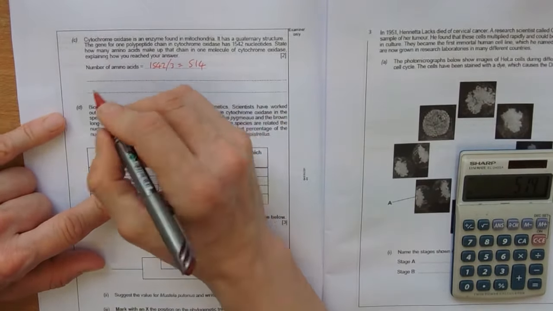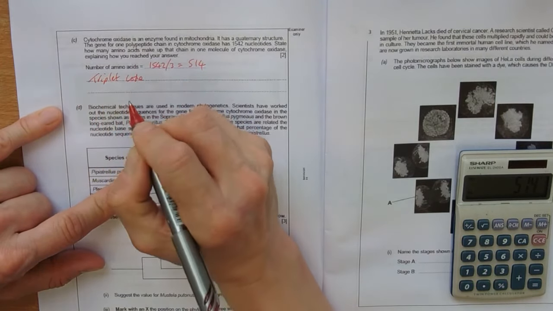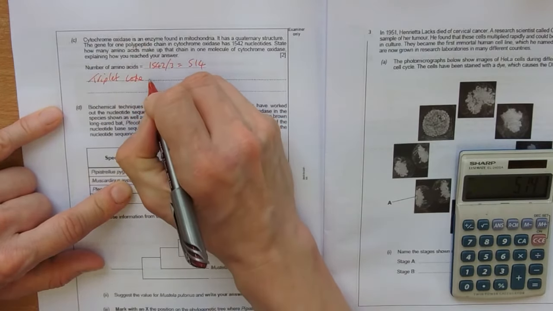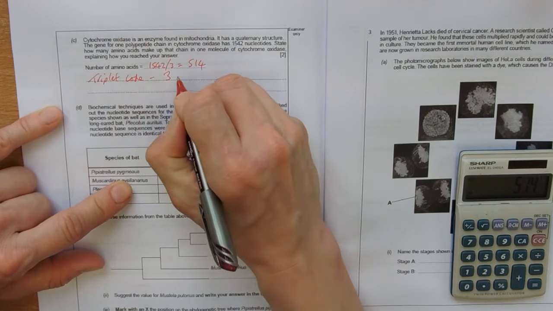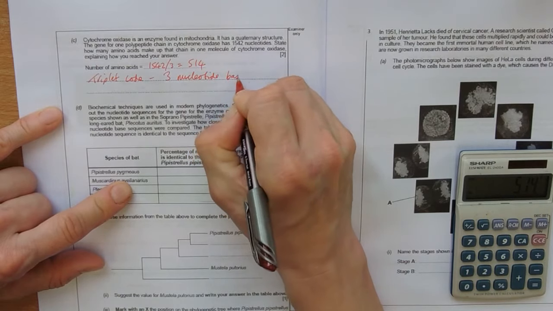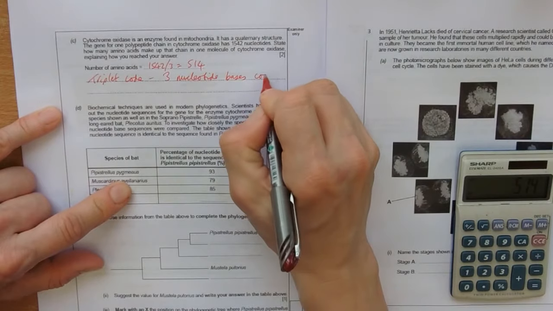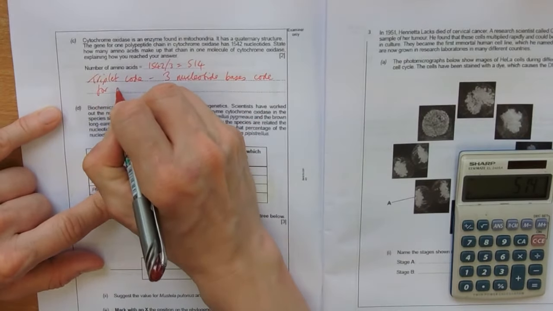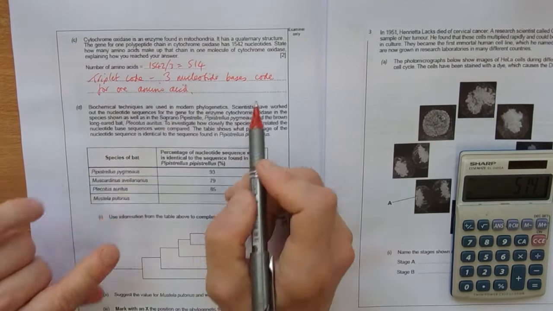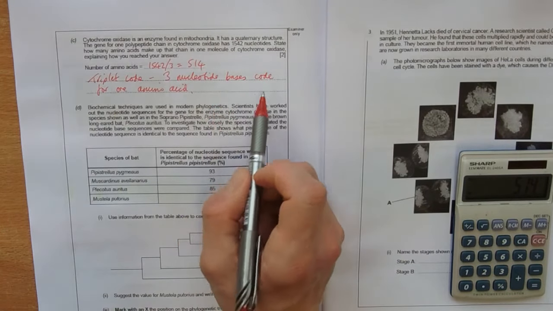It's a triplet code. So that means 3 nucleotide bases code for 1 amino acid. And I'm saying that code, they don't make the amino acid, so 3 bases don't make the amino acid, they code for it.